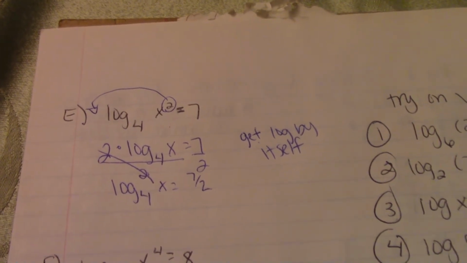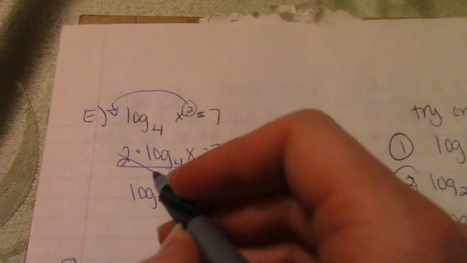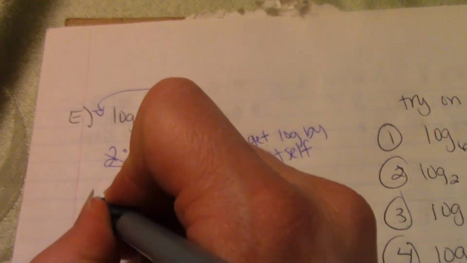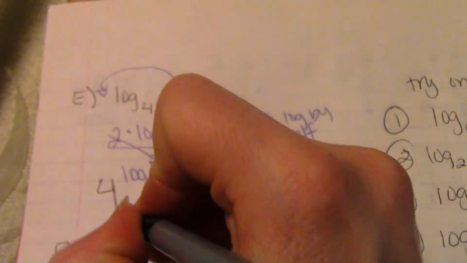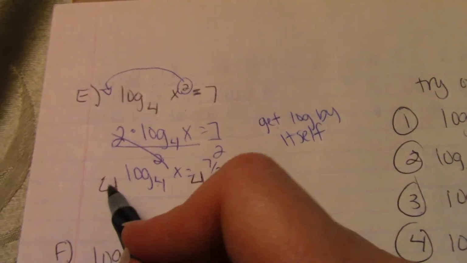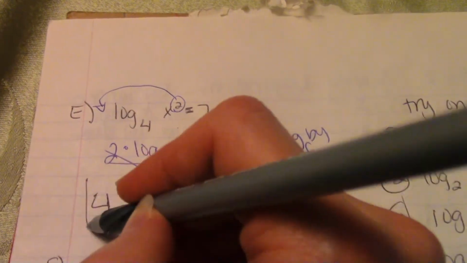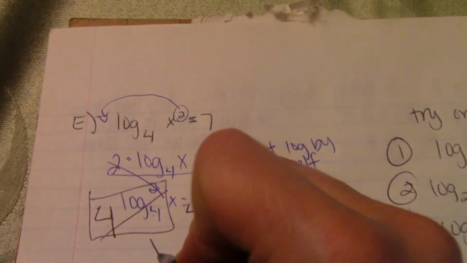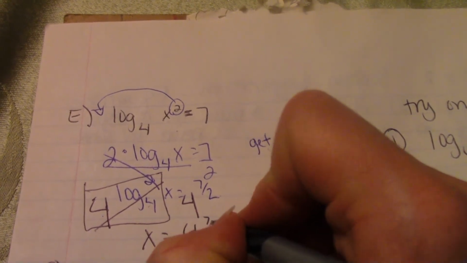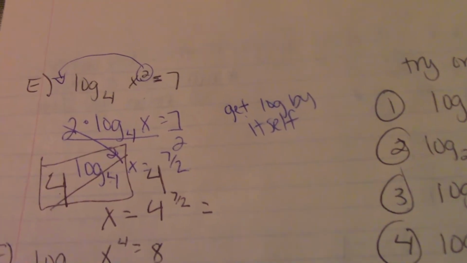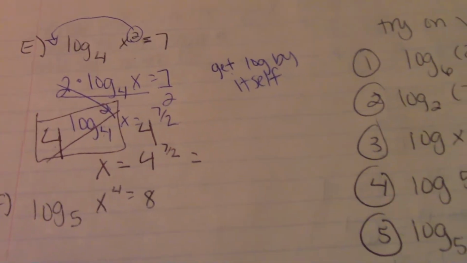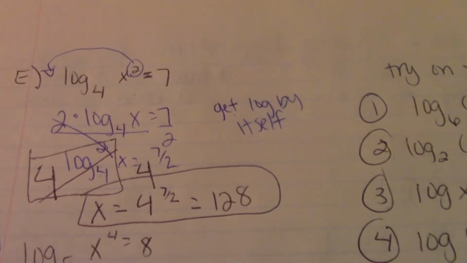And now I solve this one just like we solved the last two. Find your base, which is 4. So I'm going to put a 4 in front. I'm running out of room, so I'm going to write it differently. I'm just going to draw my 4 here, and here. So that's 4 to this power and 4 to this power. These should cancel. So now I'm going to have x equals 4 to 7 halves. And I'm going to plug that in my calculator. 4 to the power of 7 over 2, and I get 128. So x is equal to 128.